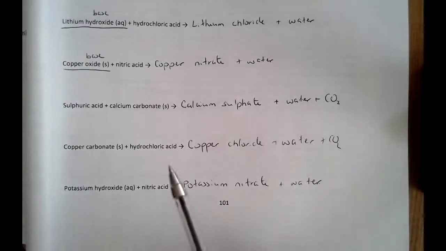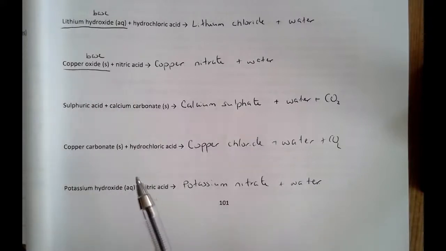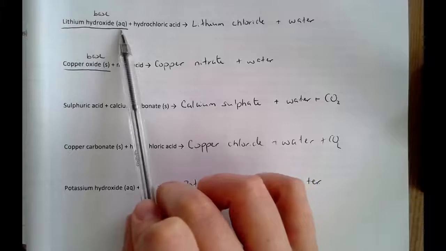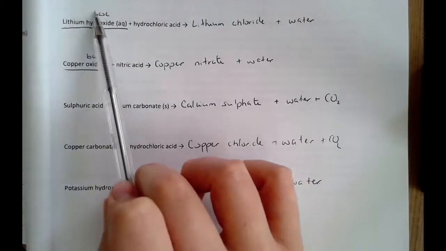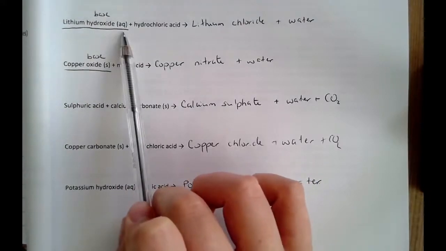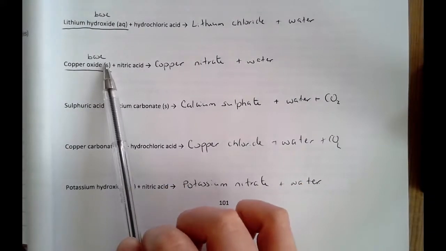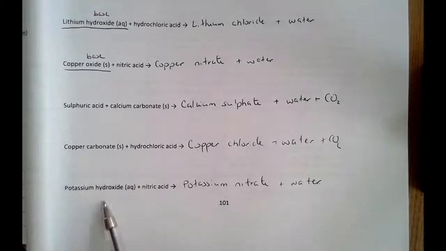You will notice that I've included the state symbol next to the bases. Lithium hydroxide is aqueous, so it does dissolve in water. So as well as calling it a base, I could call it an alkali. Copper oxide doesn't dissolve, so I can only call it a base. I can't call it an alkali. Down here, potassium hydroxide, it's aqueous, so I can call it a base, but I can also call it an alkali. Either way, whether it dissolves or doesn't dissolve, it's not going to affect your products in these reactions.